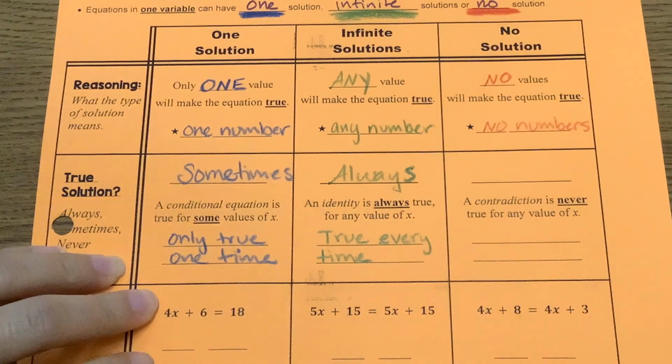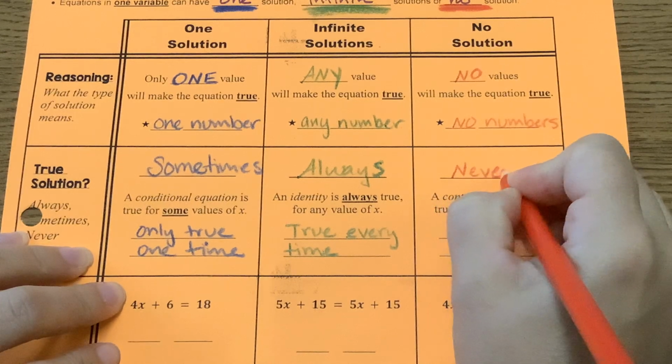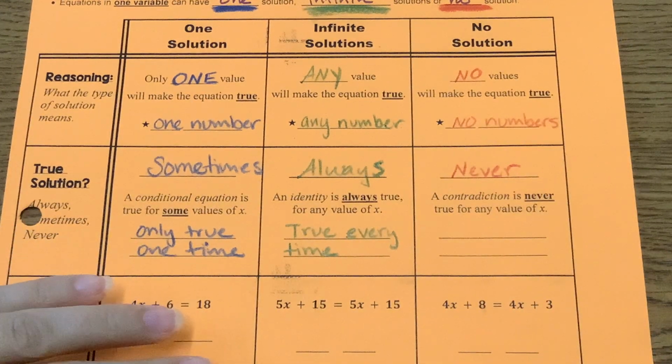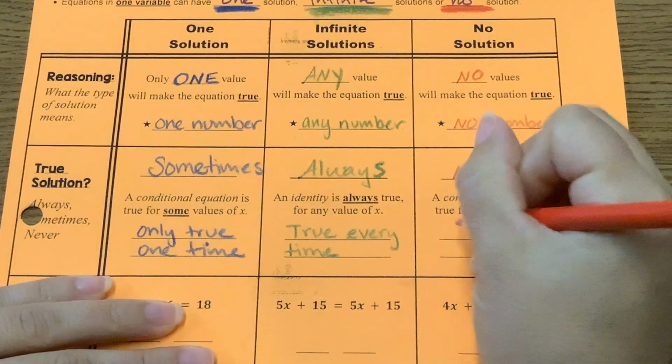And finally, for no solution, what would that one be? It's never true. So a contradiction is never true for any value of x.